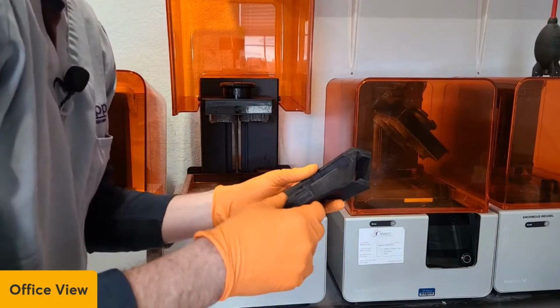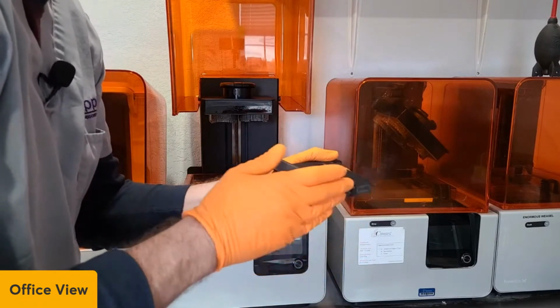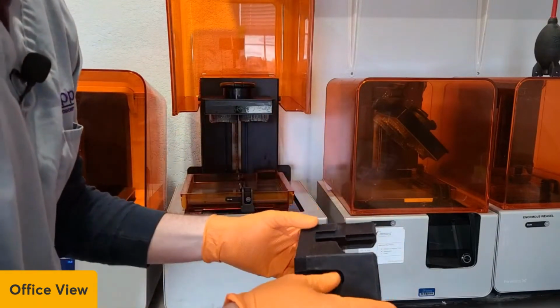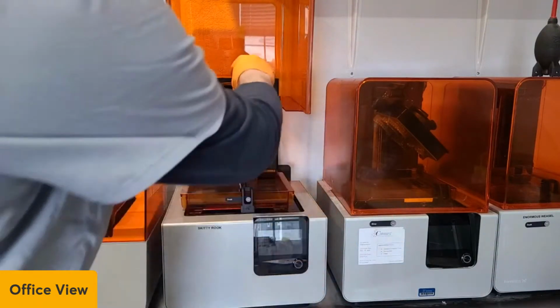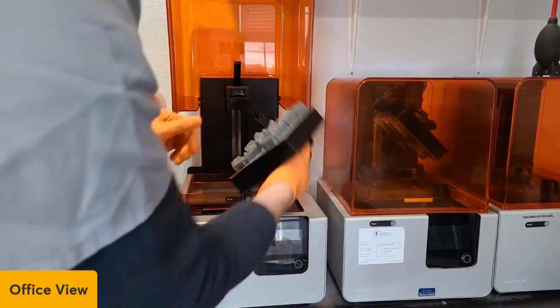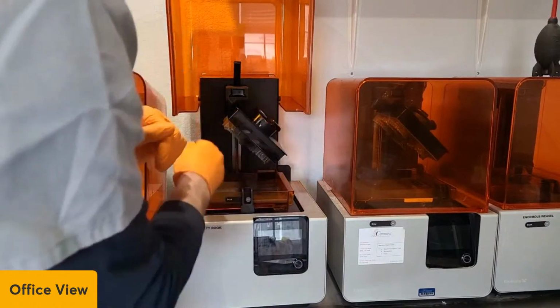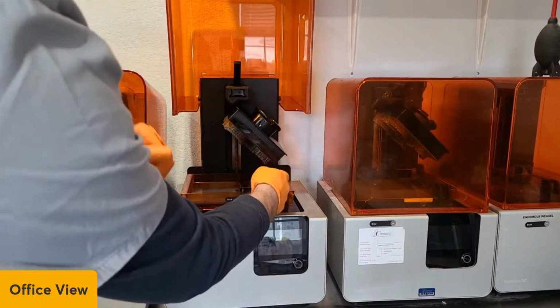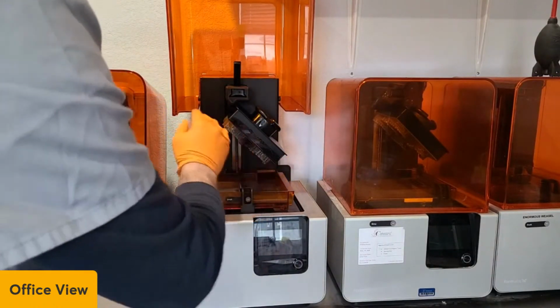But this is a little drain tool made just for Form 2 and Form 3. You take the model off, and you slide this on and slide that on, and it drains it out at a 45-degree angle, and it drips back into the resin pan. So it saves a lot of resin.